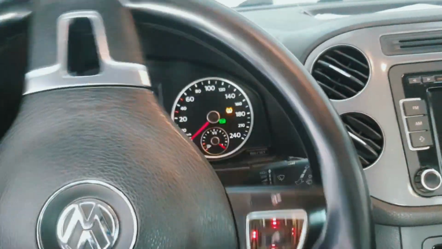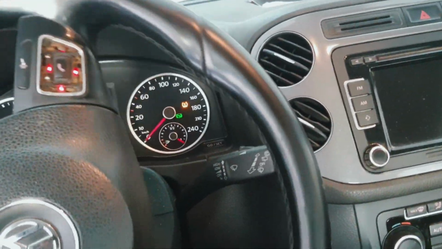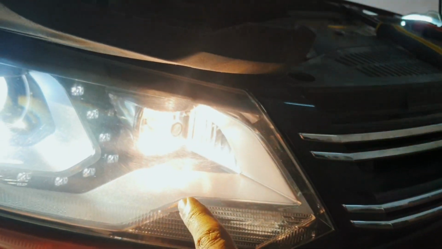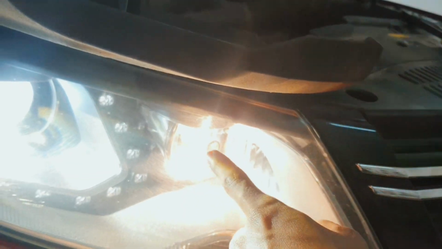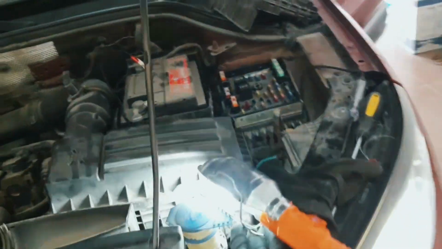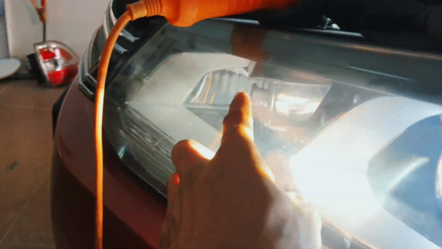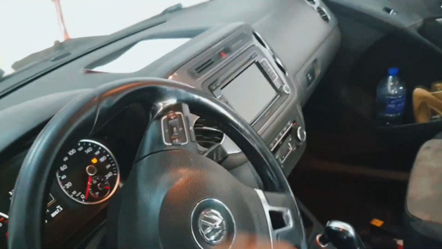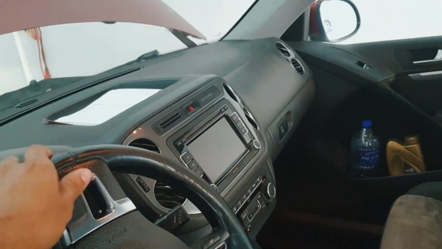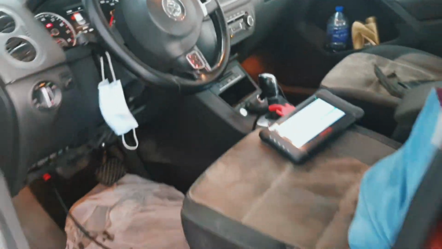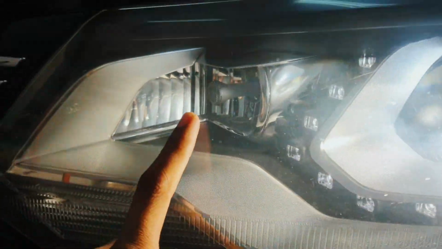So turn right full, go to the right side. You can see here this light is on when I turn right, and when I turn left, this light should be on. Okay, now I turn full left, that one is off. And you can see here this light is not on, this one, and that's the problem.